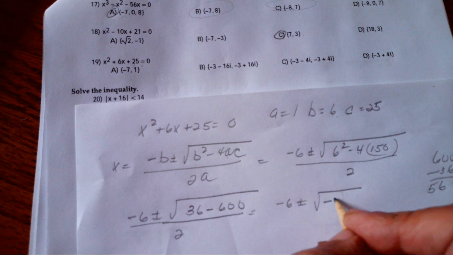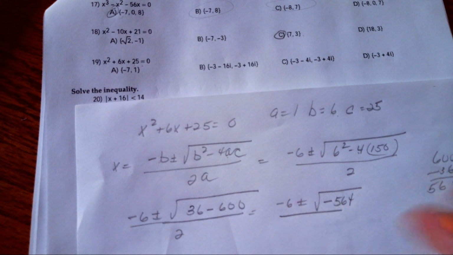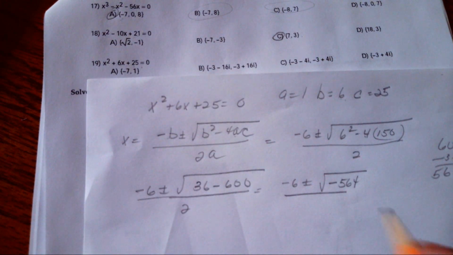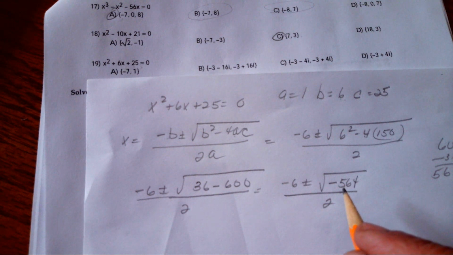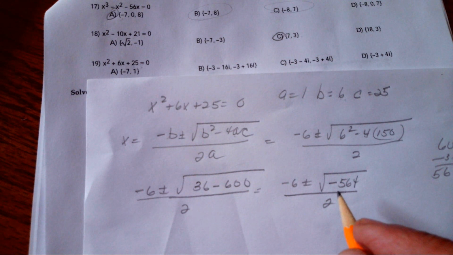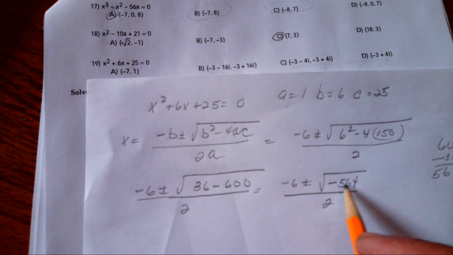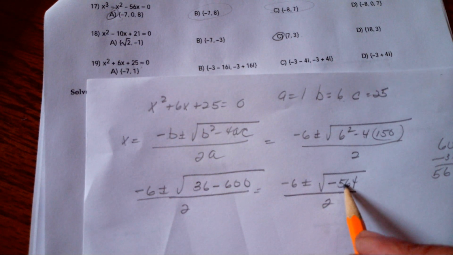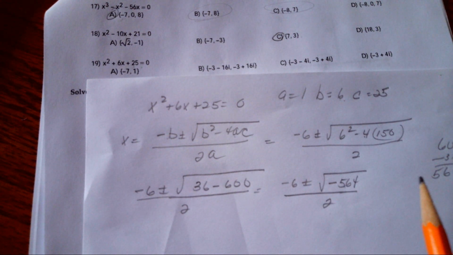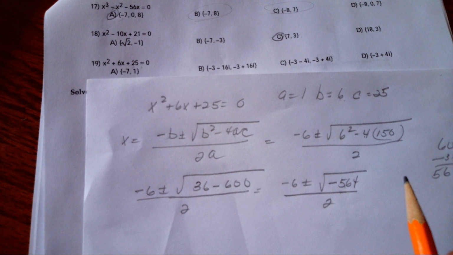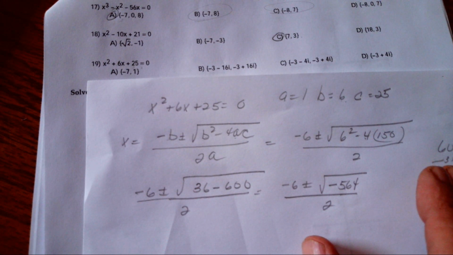It's 564. Alright, it's a negative 564, all of this divided by 2. But the problem now is dealing with this very large negative value here. Now, 564 is not a square, but the idea is, how do I take this and write it with a perfect square?